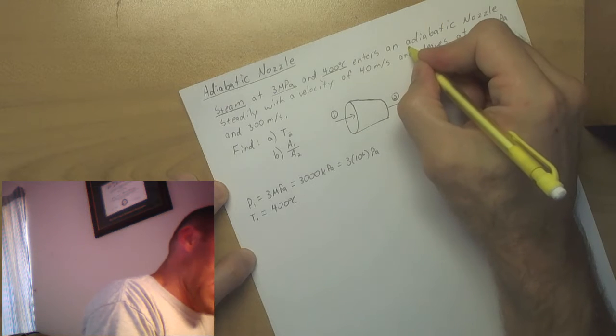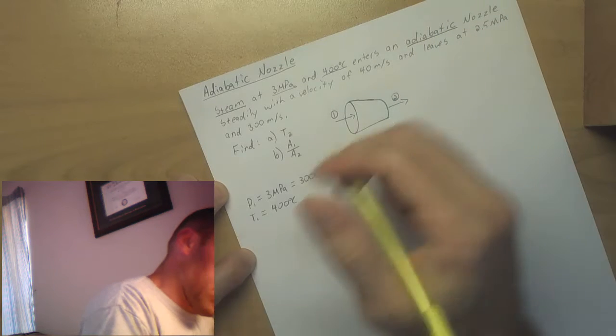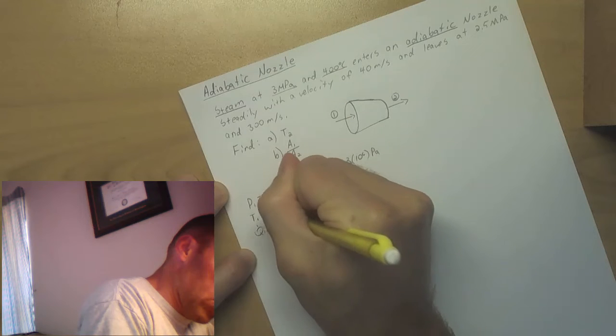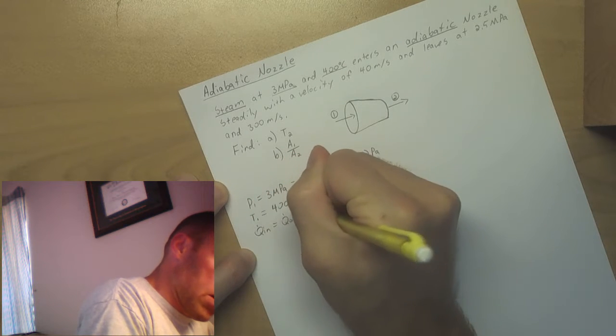It's adiabatic, meaning Q dot in equals Q dot out equals 0.